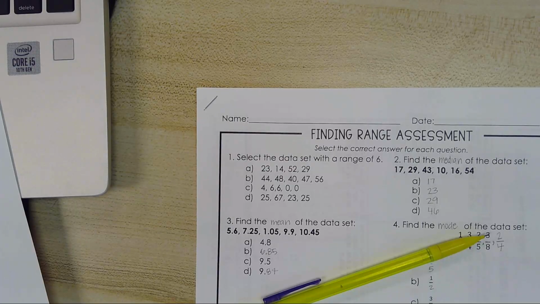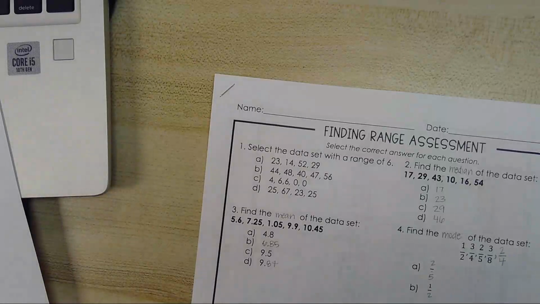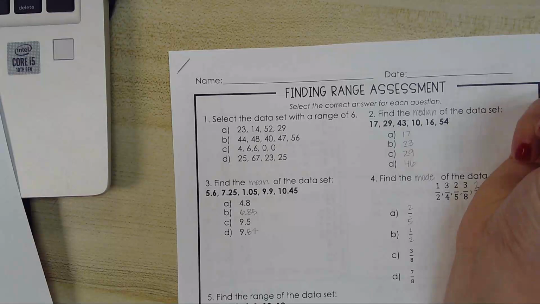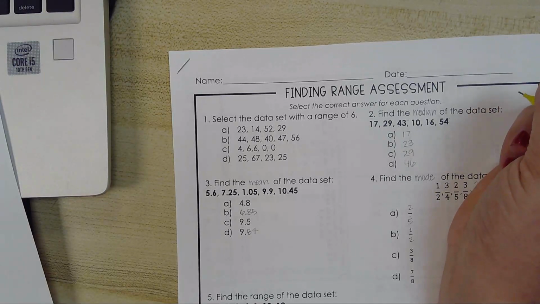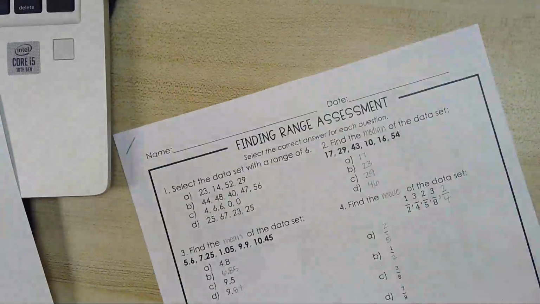And you already know what to expect this week on tests. All right. So let's go over everything that we've learned this week, just real quick. Select the data set with a range of 6. What does range mean? The middle number. Okay, we're getting close there. So you received a lot of information on Monday and Tuesday. So this is why I want to go over this.